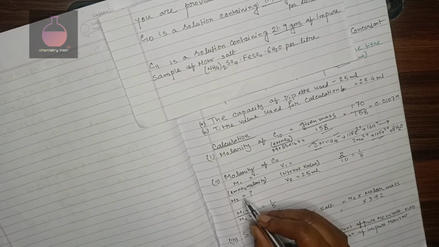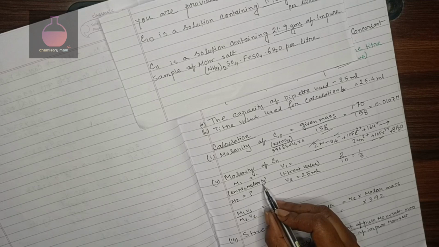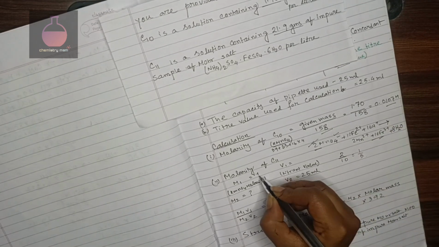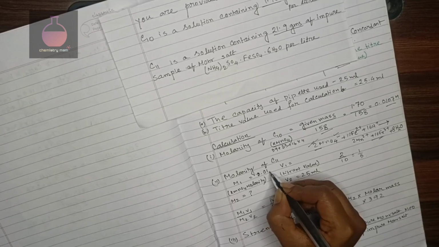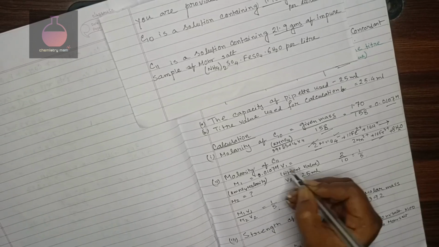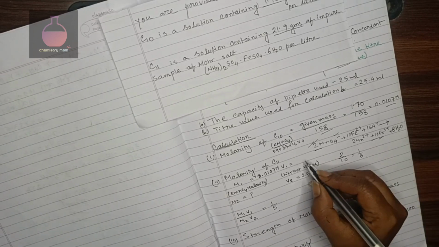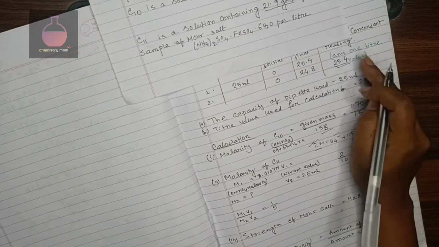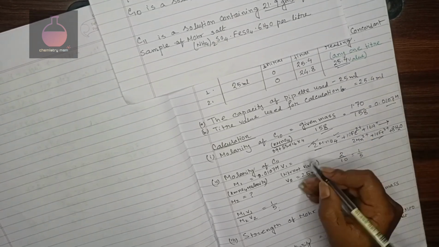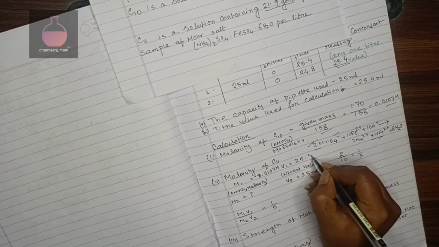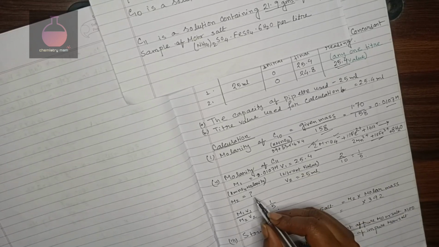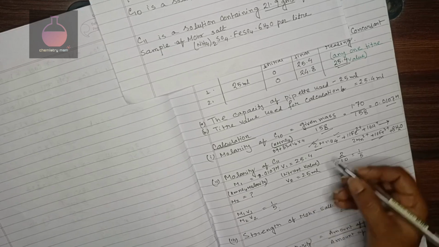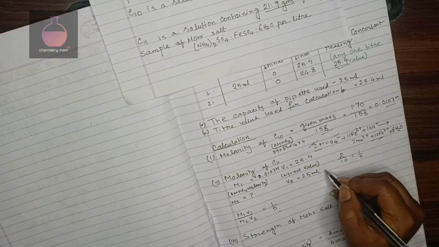Now M1 means KMnO4 molarity. From where is it coming? You have calculated it here, 0.0107 molar. V1, from where is it coming? That is your titrant value, whatever you have used, 25.4. Then M2 is your question. V2, 25 ml, is the pipette value you are using.